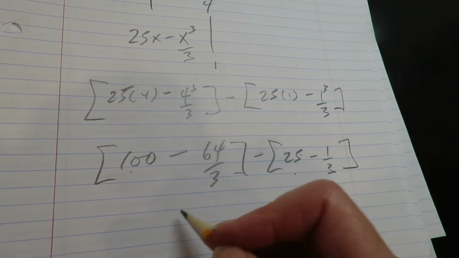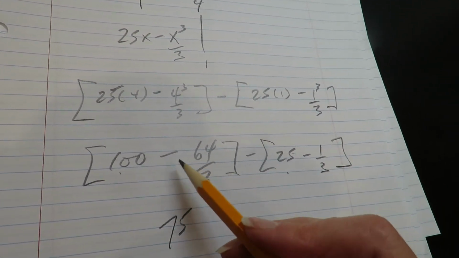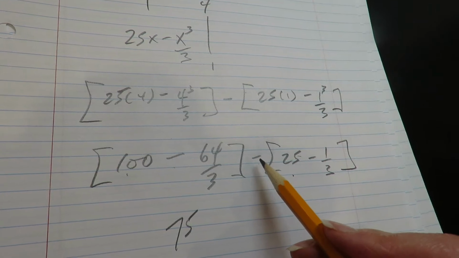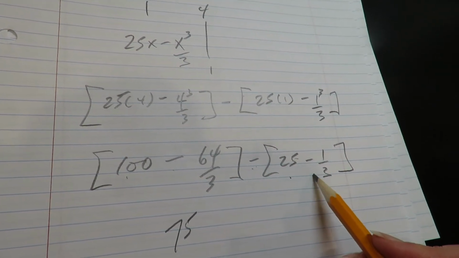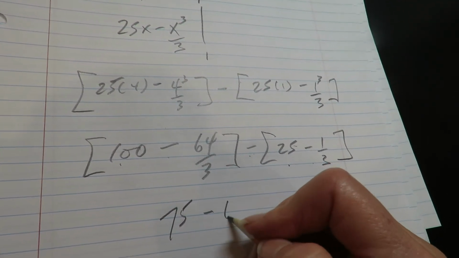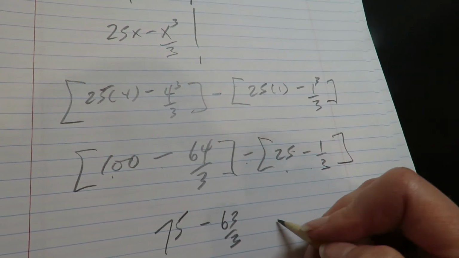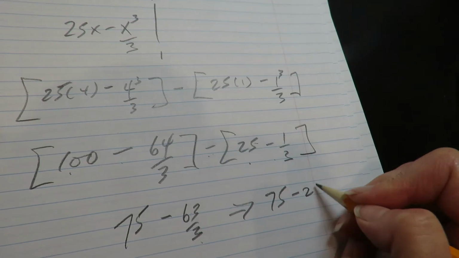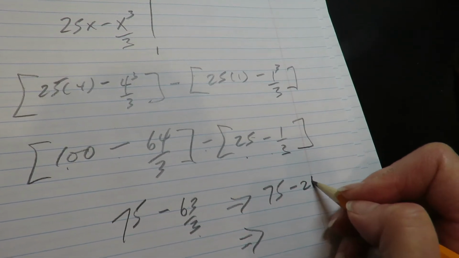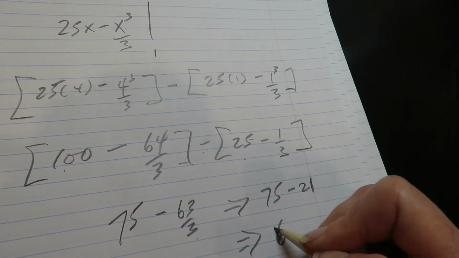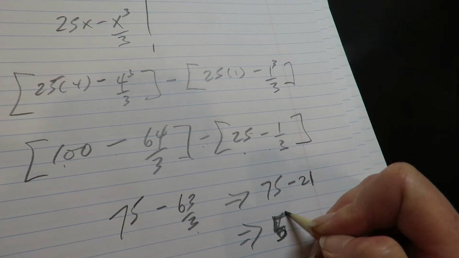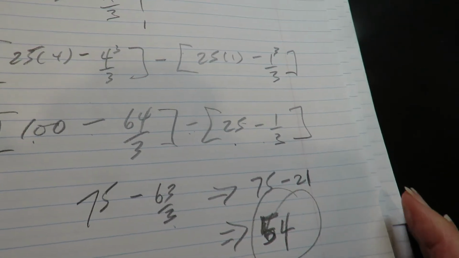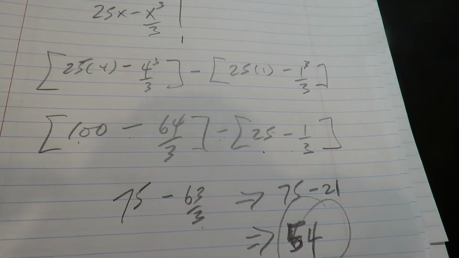So 100 minus 25 is 75, and then negative 63 plus 1/3 would be negative 63 over 3, which would then be 21, which would then be 54. Okay, I just wanted to check that out real quick.